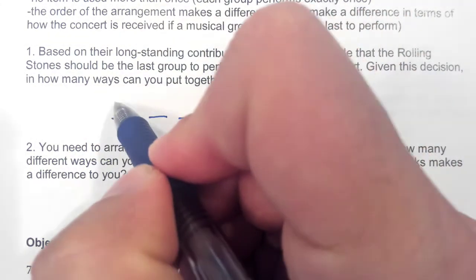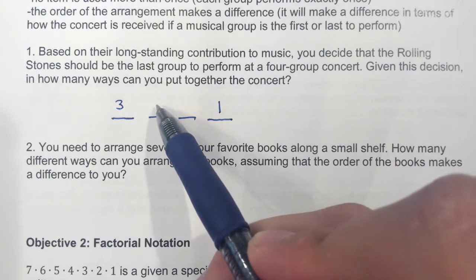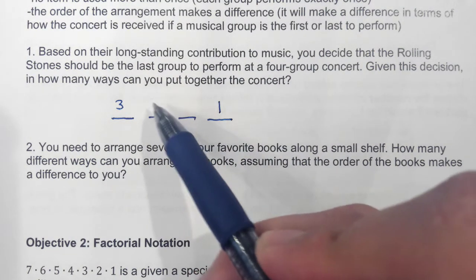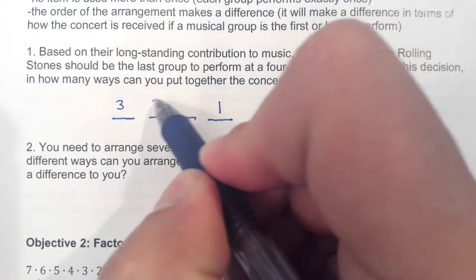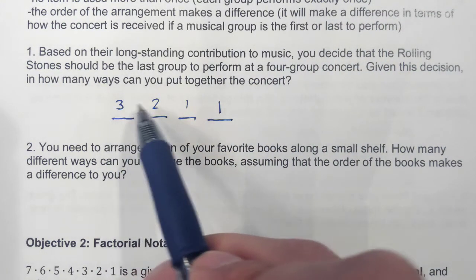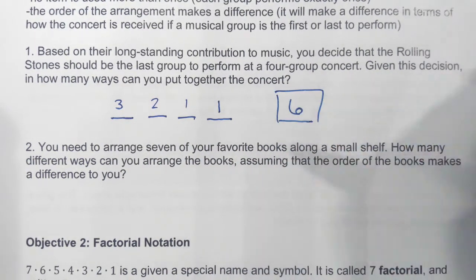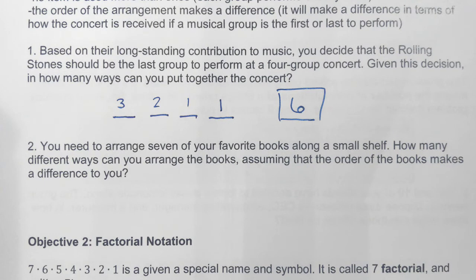There would be three bands that we could pick from that are left, right? How many bands would we have to pick from now that we've used one of those three bands? We would have two. And then how many bands are left? Just the one. If we multiply that out, 3 times 2 times 1 times 1, we would now only have 6 ways to arrange our concert.